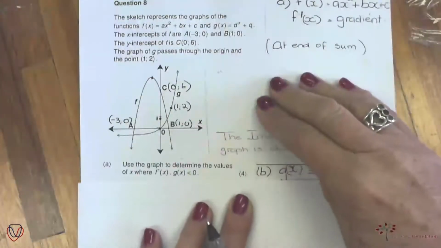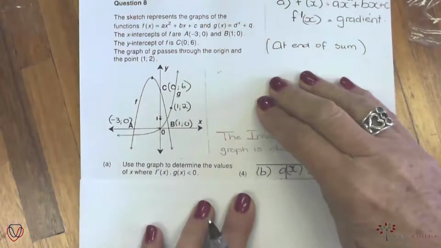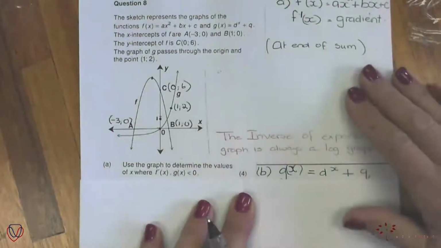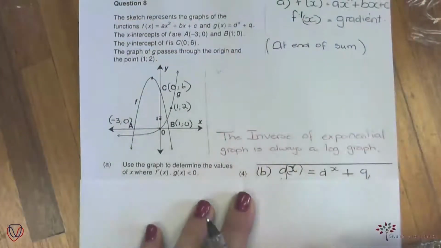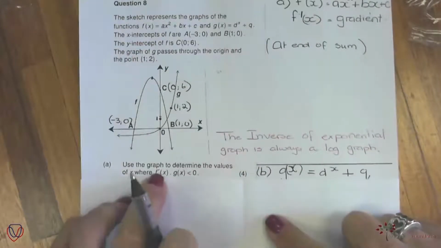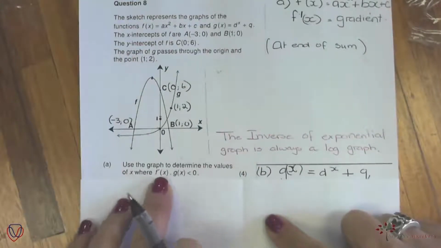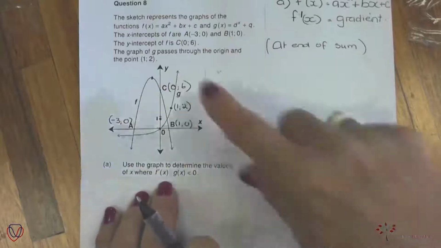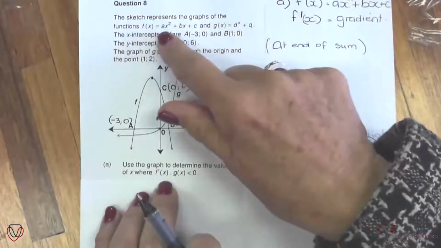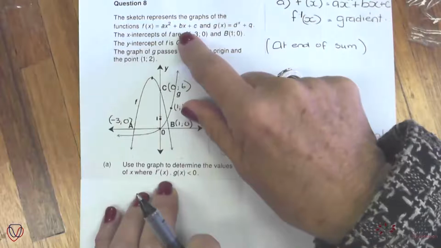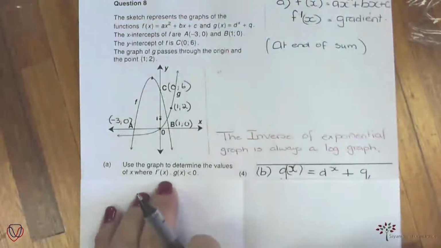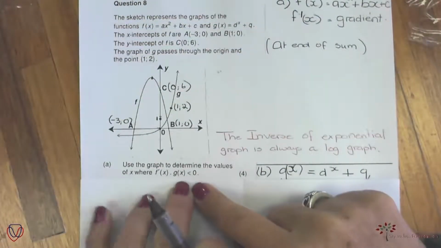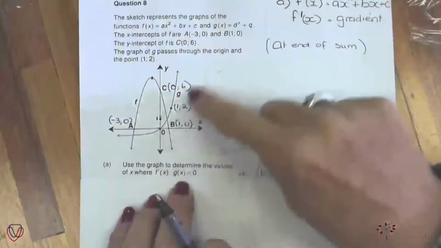Okay, the first question. Use the graph to determine the values of x where f'(x) times g(x) is smaller than 0. Now, f'(x), the derivative of f(x). That means I'll have to get the derivative of the parabola, which will be a straight line, and then I'll have to compare it to g(x), which is an exponential graph.